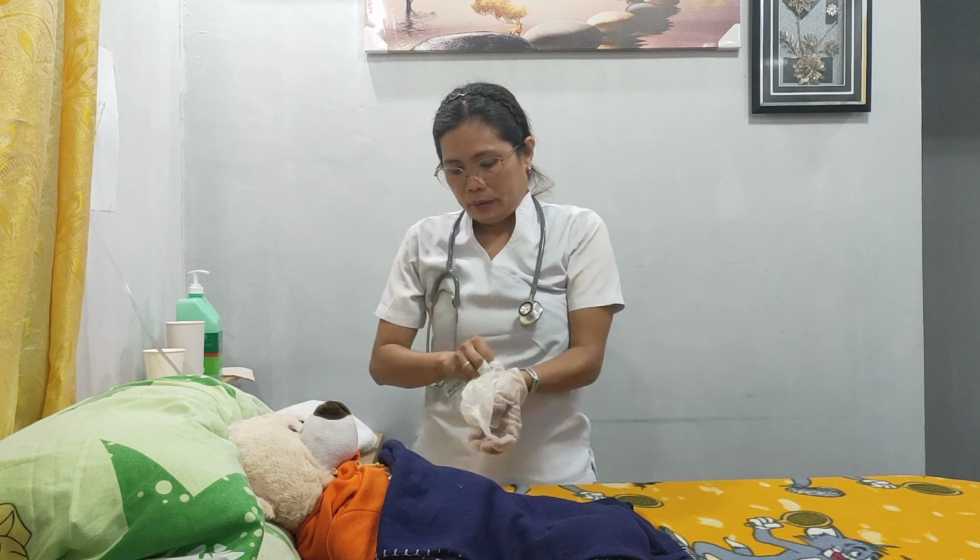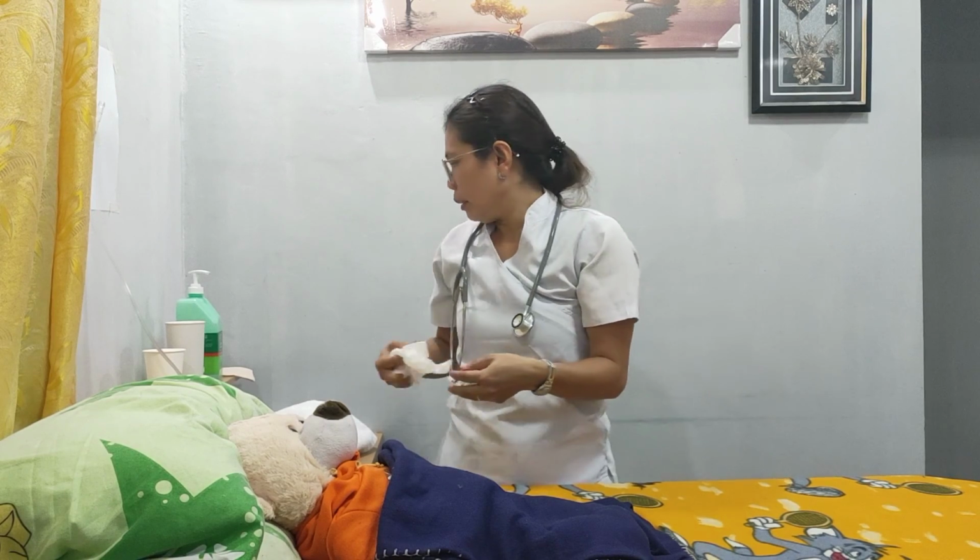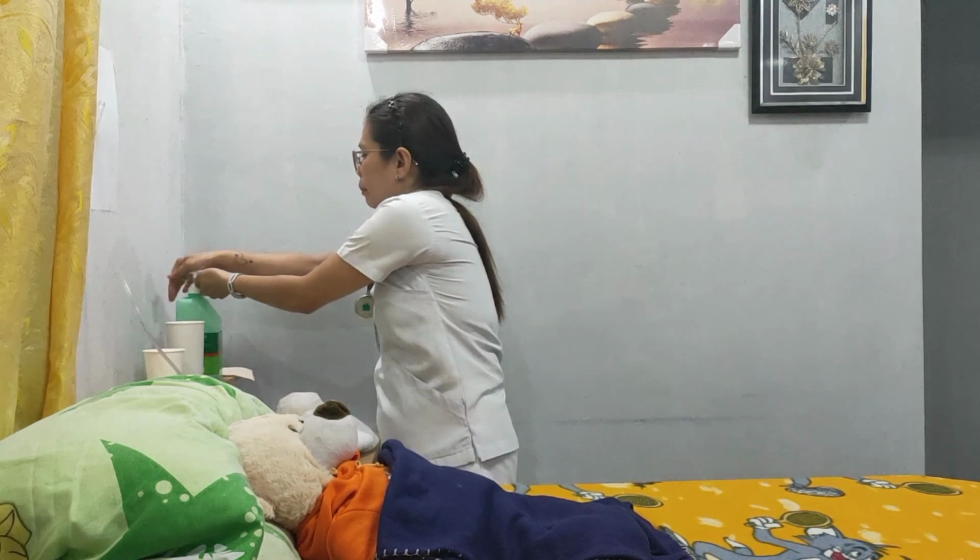Take off your gloves. Perform hand hygiene. Lastly, report and record the procedure.